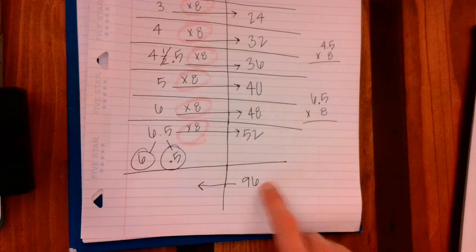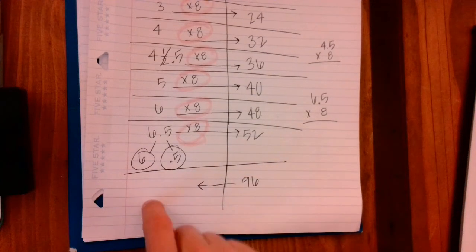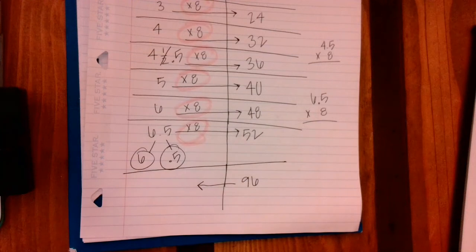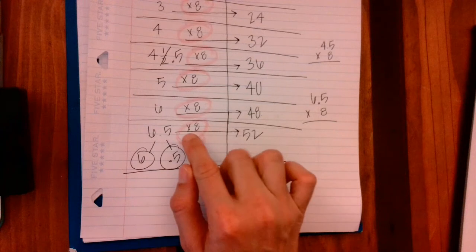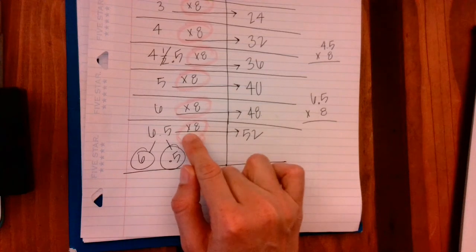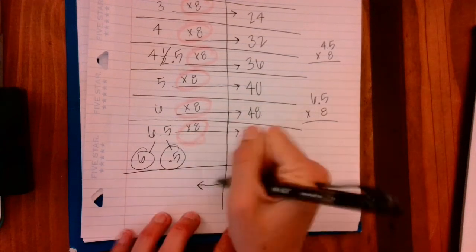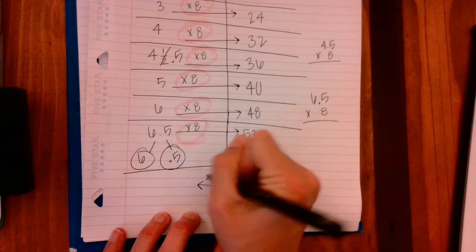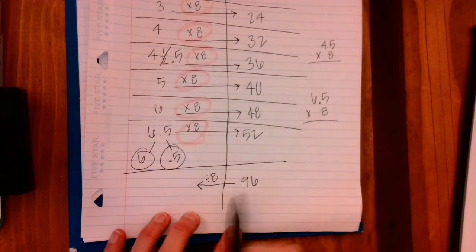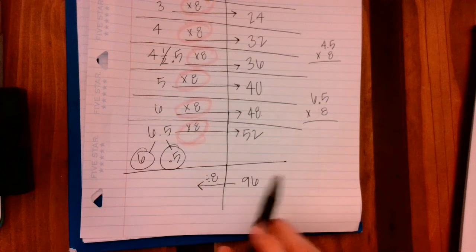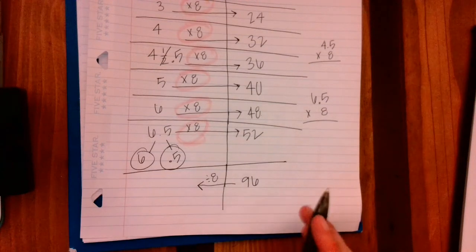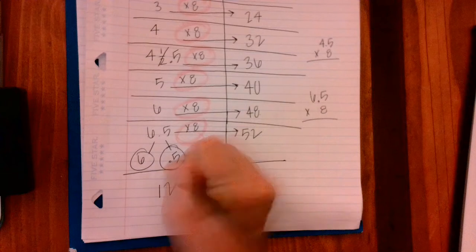Now we're going from our y to our x. So we're moving in the opposite direction, which means that we have to take our constant and do the opposite, or the inverse operation. The inverse of multiplication is division. So I'm going to take 96 divided by 8. And 96 divided by 8 is 12.